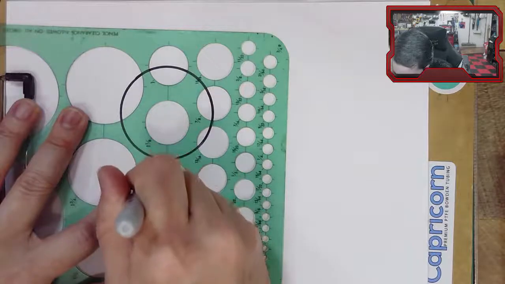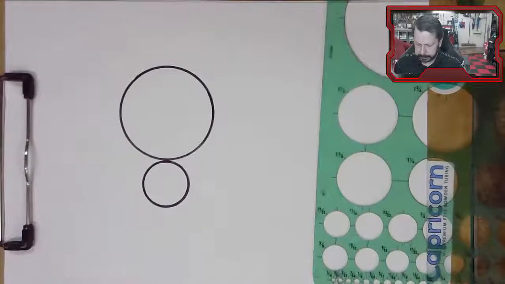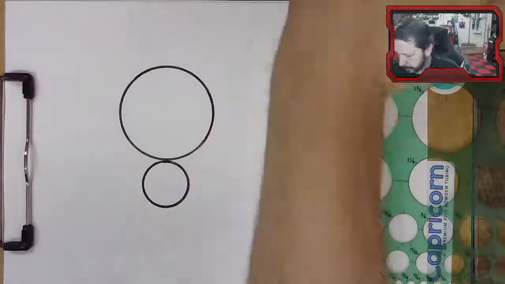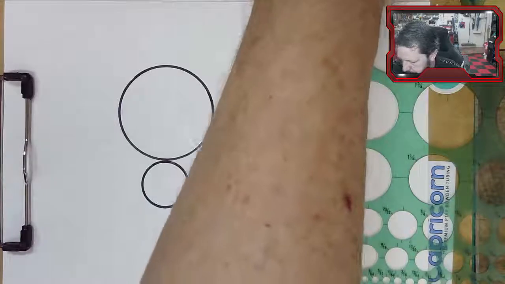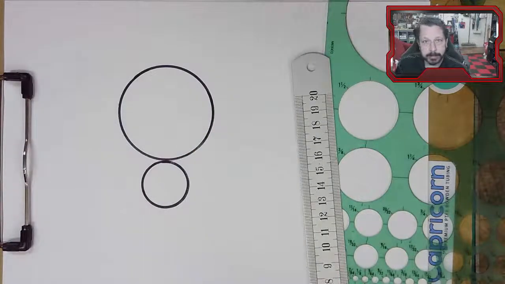Now I'm just drawing the pitch diameter here. I'm not drawing the teeth. That would be a bit extreme, so we're not going to do that. All right, here's our 3 inch gear and our 1.5 inch gear. Pitch diameter. If you actually took and measured the gear from outer tooth to outer tooth, you get larger than that.